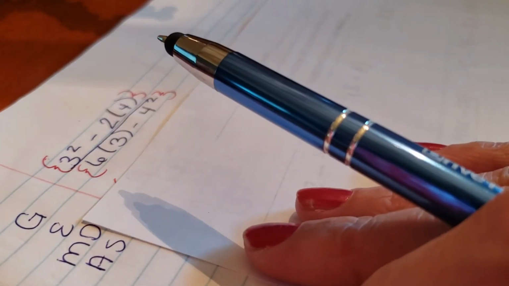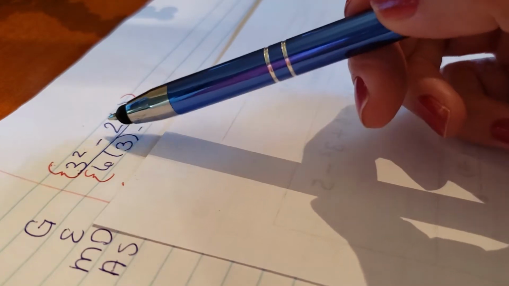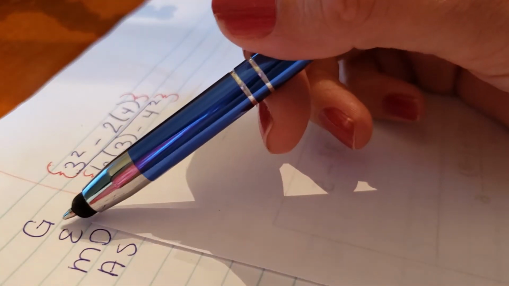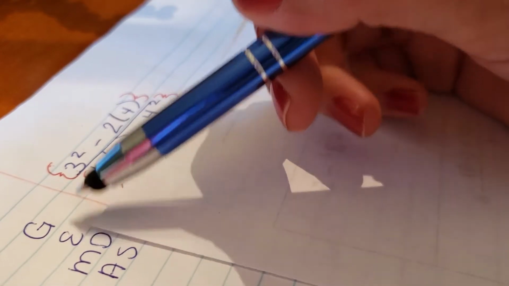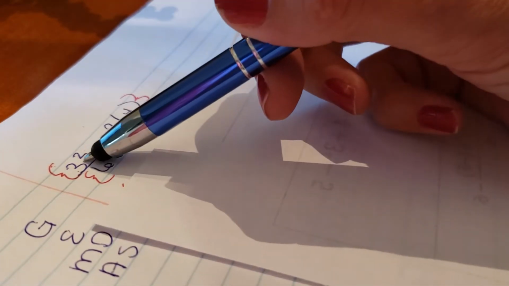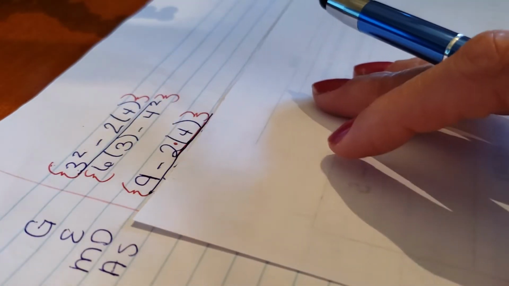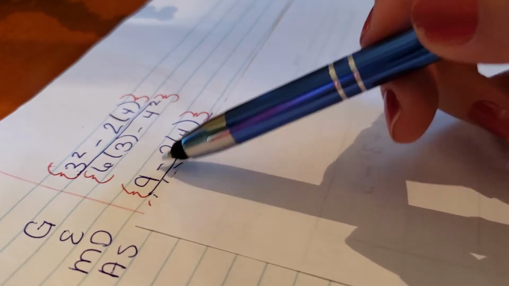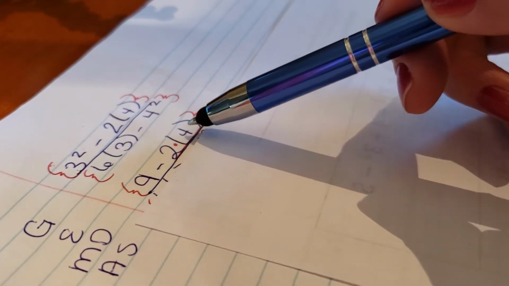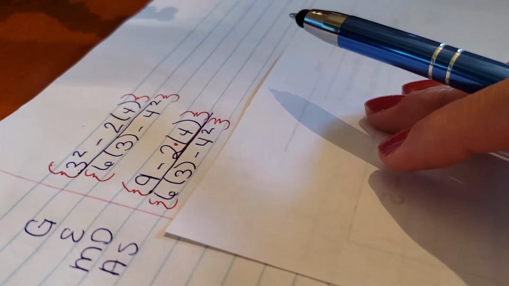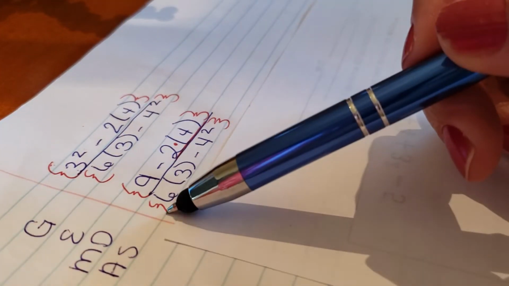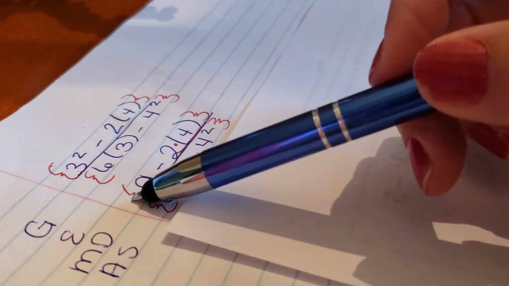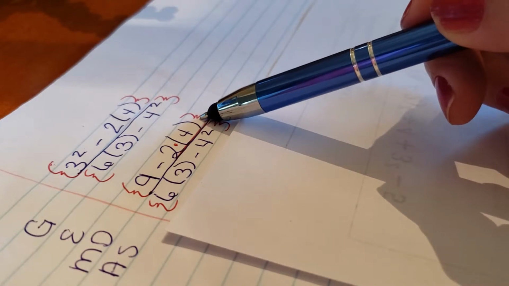So let's take a look at just the top bracket. I have 3 squared minus 2 times 4. Following my order of operations, I see that exponents come before the multiplication and division, so I'm going to do that first. 3 squared is 9. Rewrite everything. Minus 2 times 4. Rewrite everything on the bottom. I'm keeping my brackets so that I know I must do everything on the top first.